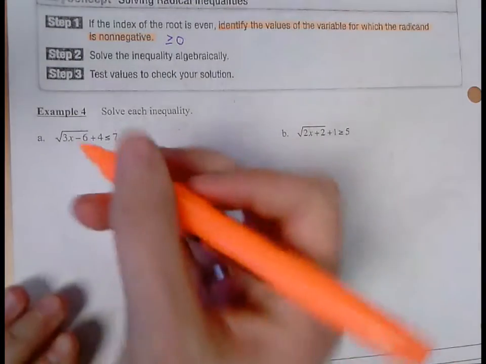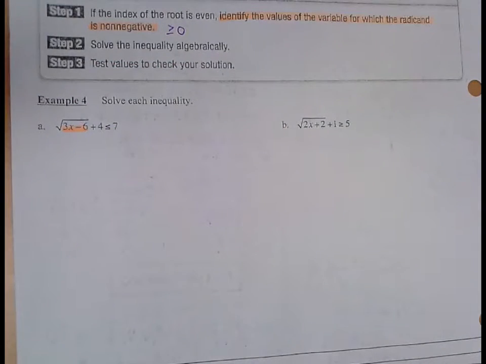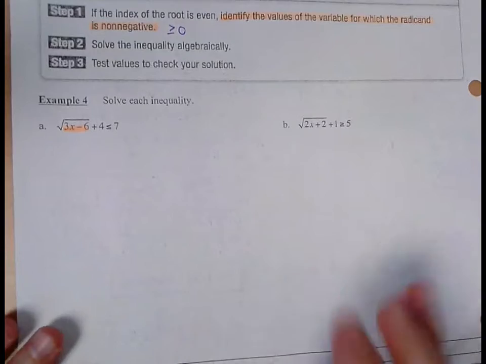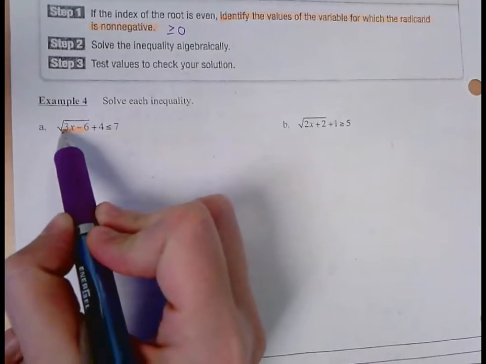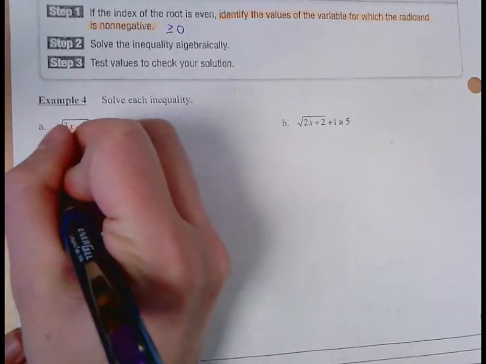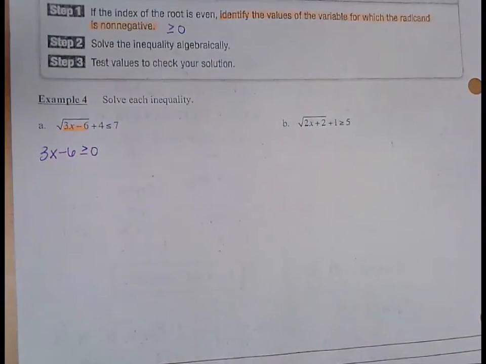First, what I would do is take what's in the square root, and this is how we found domains of square root functions. Whatever is in the square root, in this case it's 3x minus 6, it has to be greater than or equal to 0. You can't have an x value that when you plug it in you get the square root of a negative, because that's imaginary.